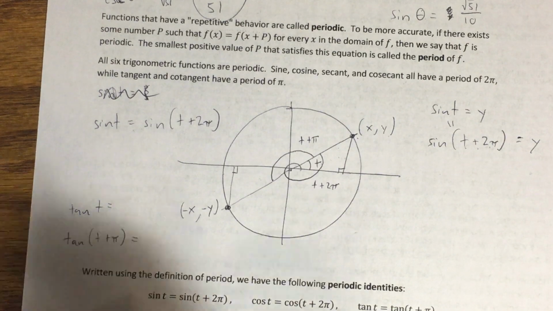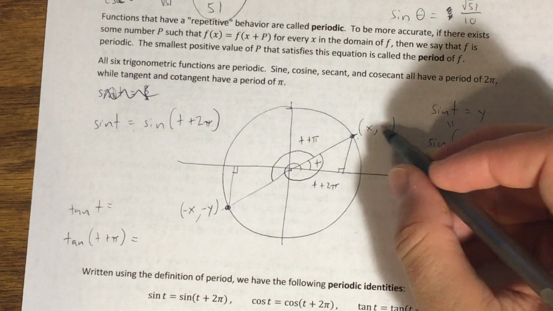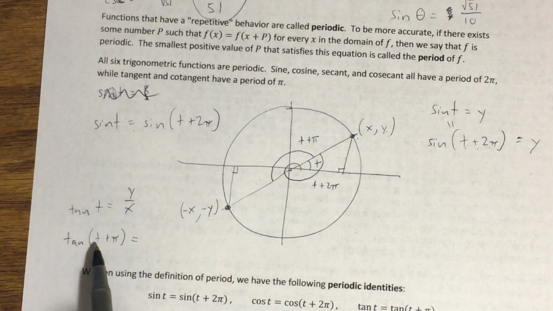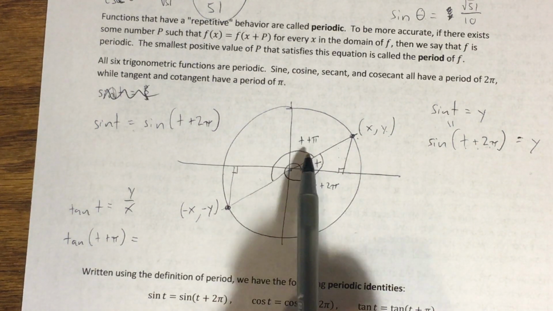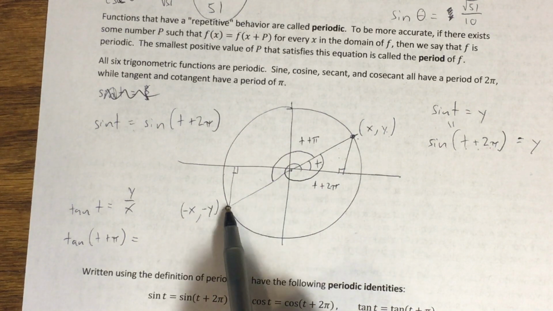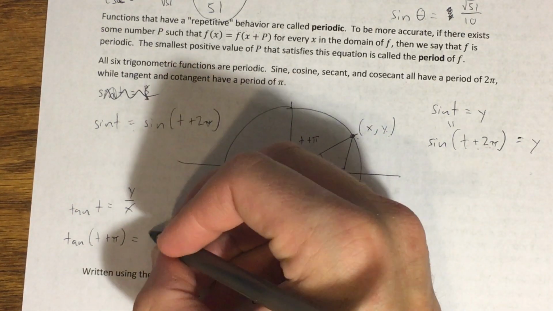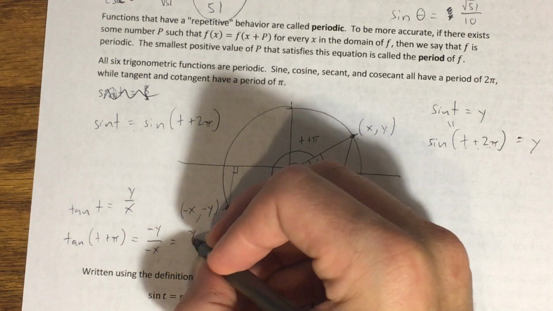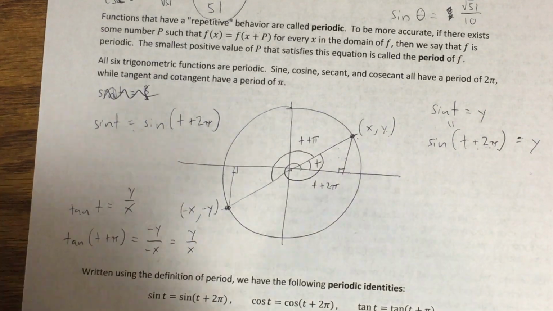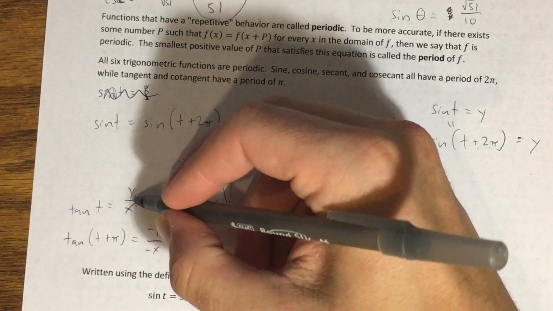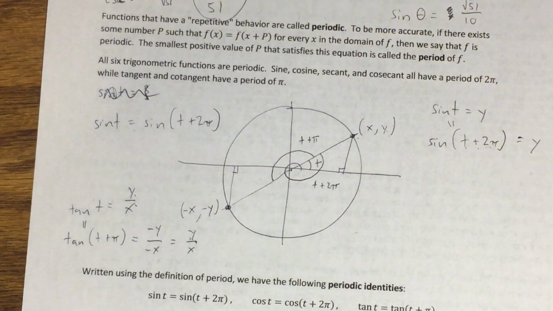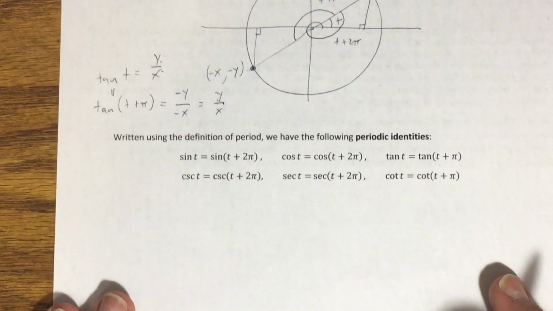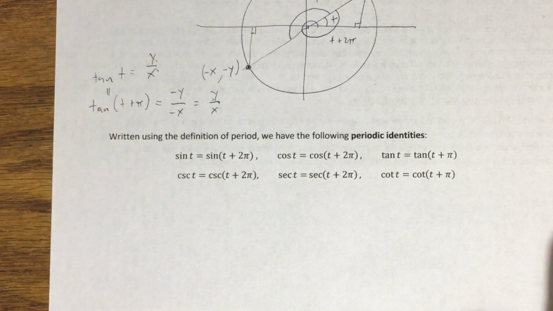Tangent of t, we know, is y over x from this point. What is tangent of t plus pi? Well, now t plus pi takes us to this point on the unit circle. Tangent is the y-coordinate, negative y, over the x-coordinate, negative x. But here the negatives cancel, and I get y over x. Same thing in both cases, so that these two are equal to each other. Same argument can be made for cotangent as well. So that's where we get these things called the periodic identities.